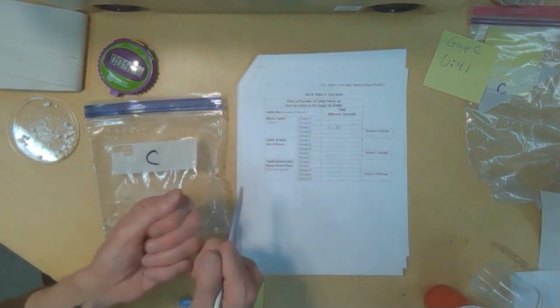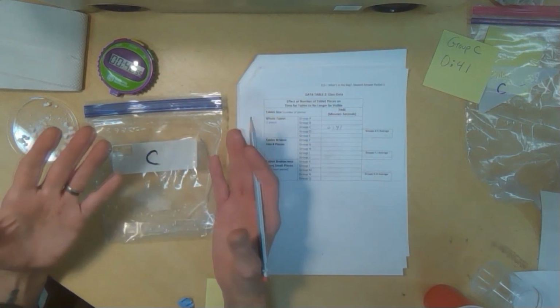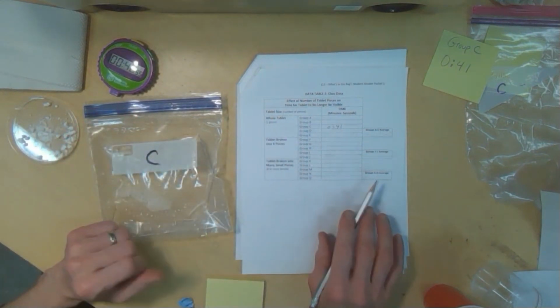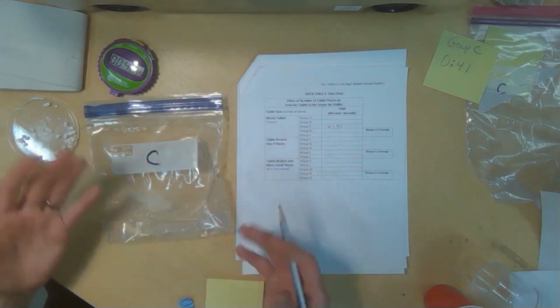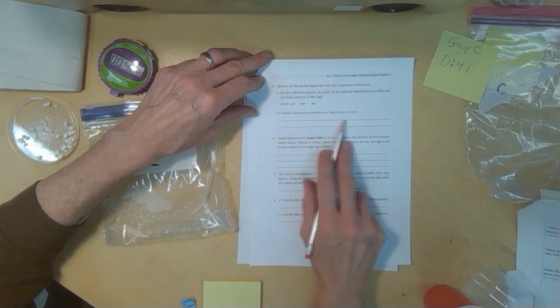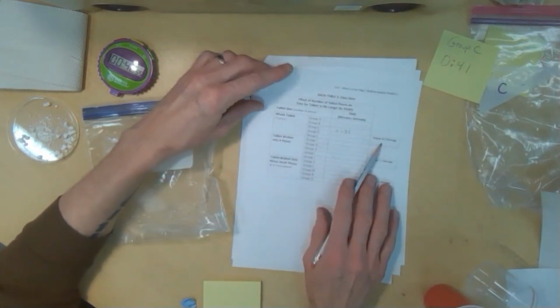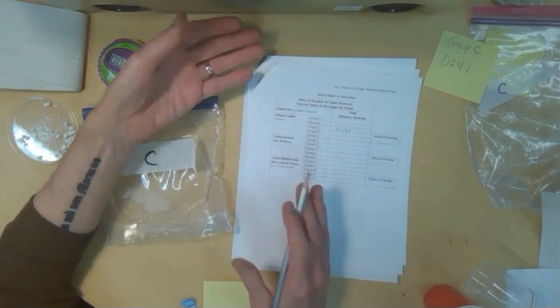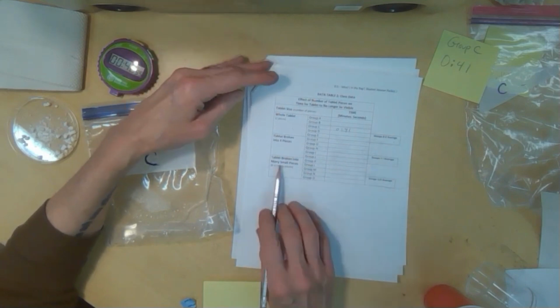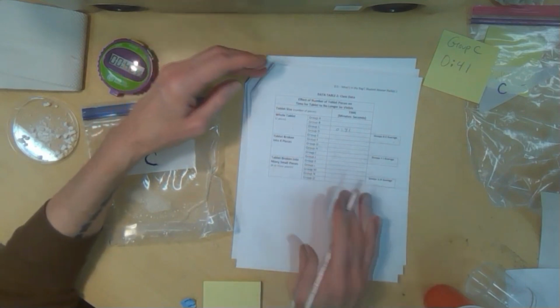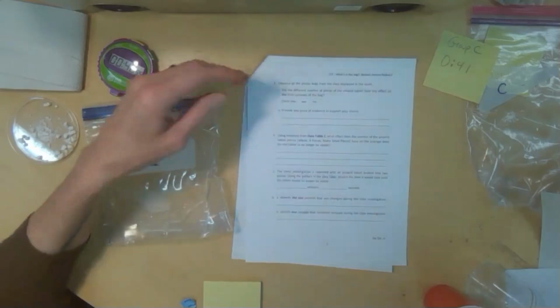So in other words, if I break it, does it make it go quicker? Does it make it take more time? And then if I break it up even more, does that one go quicker? Does that one take more time? We'll see. Provide one piece of evidence to support your choice. So you would say the average for the whole tablet is a bigger number than the average for many pieces and 4 pieces, something of that nature.